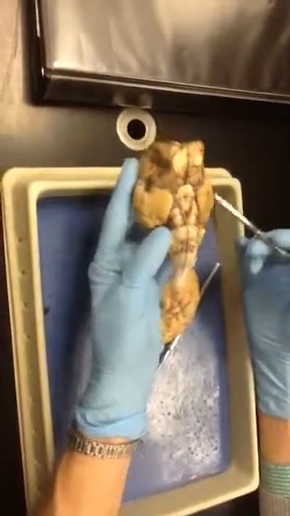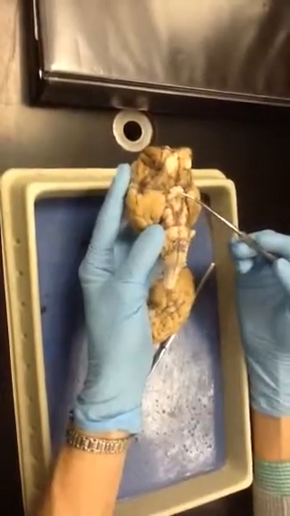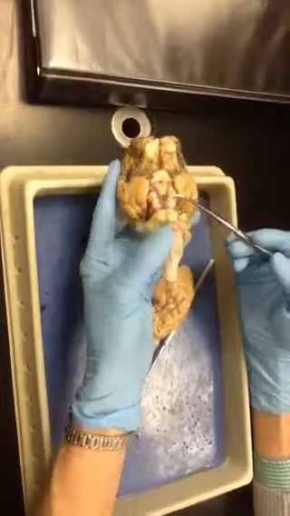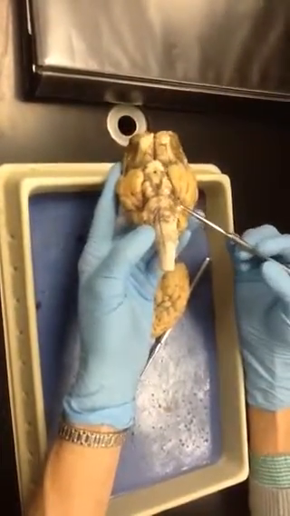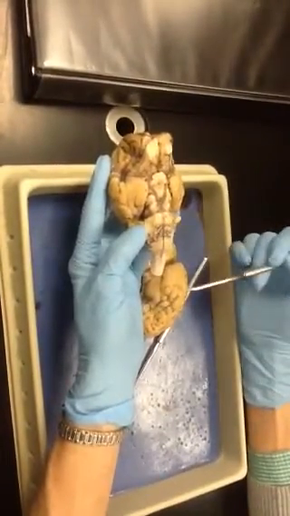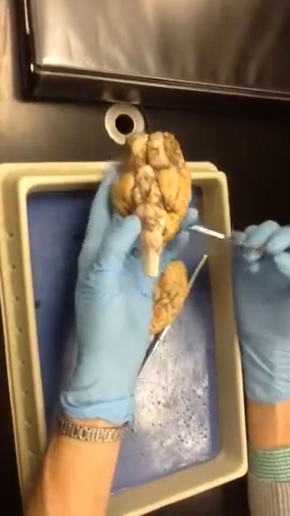Okay? So olfactory bulb, olfactory tract, optic tracts, optic chiasma, oculomotor, trochlear, that little white one in there, trigeminal, and you're missing the abducens, which would be little white nerves coming up here. And then these would be the spinal accessory nerves. Okay?